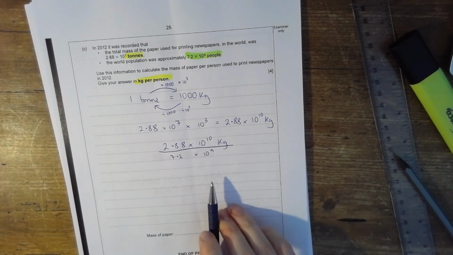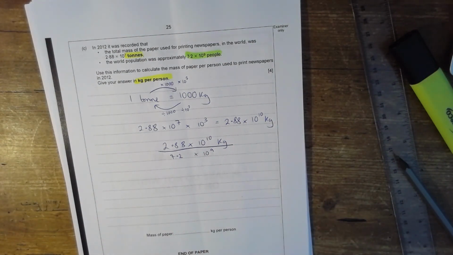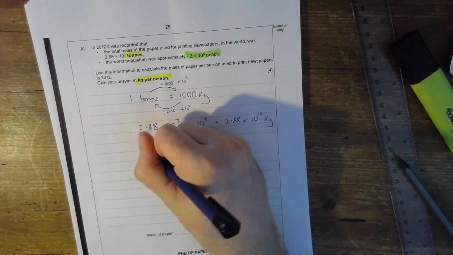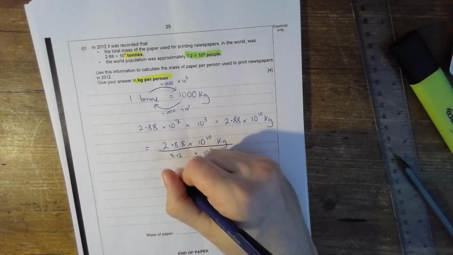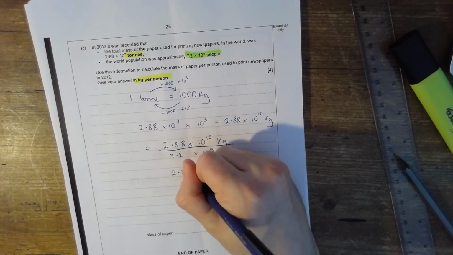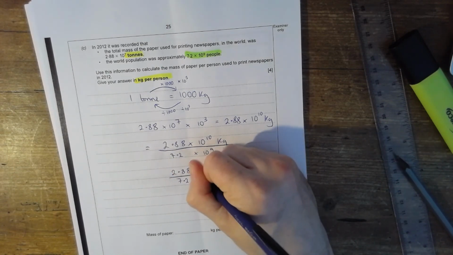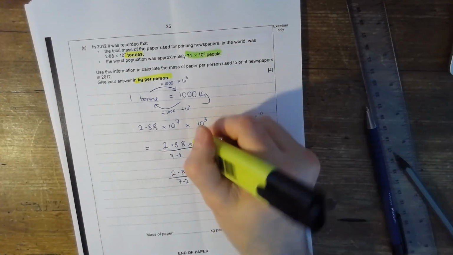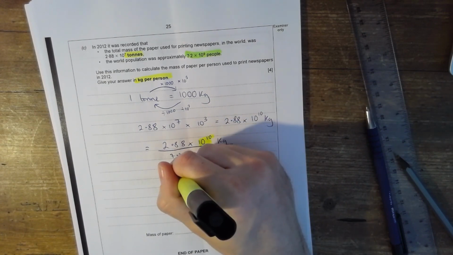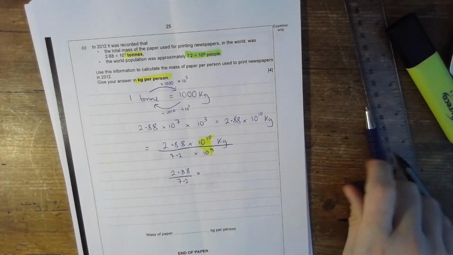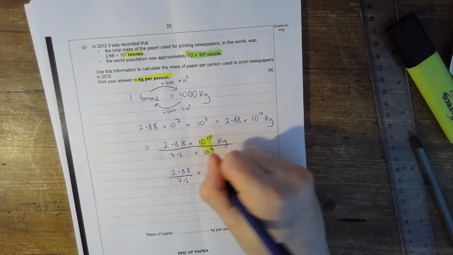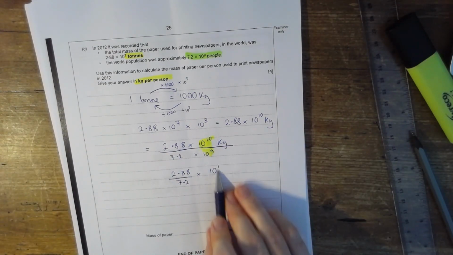Now, I can do some of this nicely. Some of it's really hard, actually, trying to do it like this. The first thing I can do is just deal with the powers of 10. So I've got 2.88 over 7.2. And then I'm going to just deal purely with these because these are easily worked out. But I don't know how many 7.2 is going to 2.88. So it's going to be that times 10 to the power of 1. Now 10 to the power of 1 is 10.